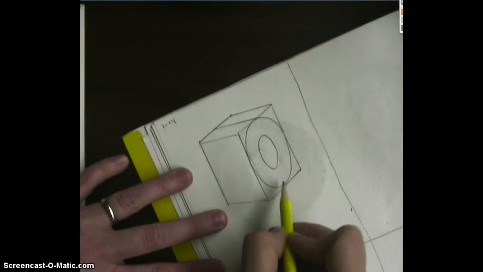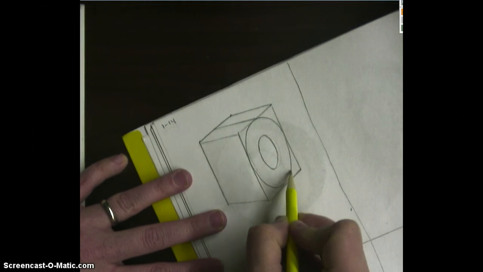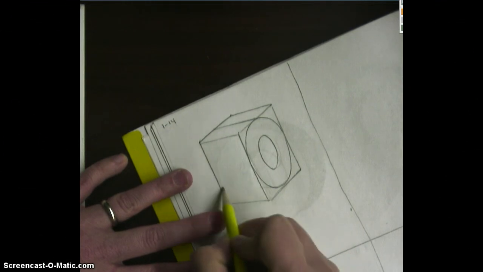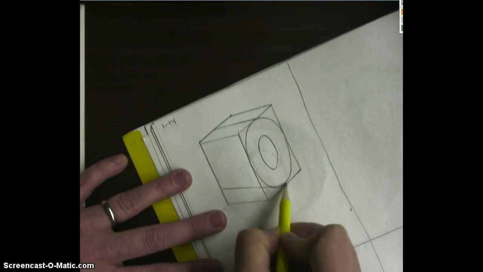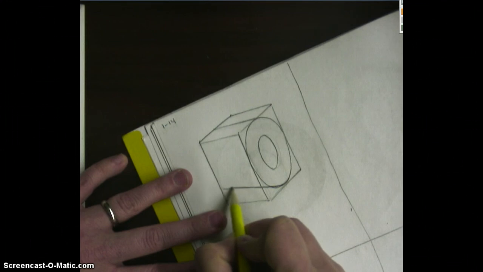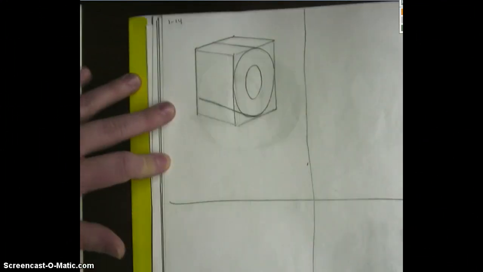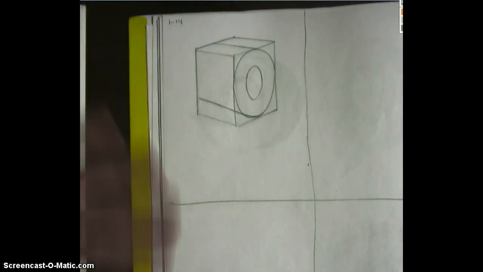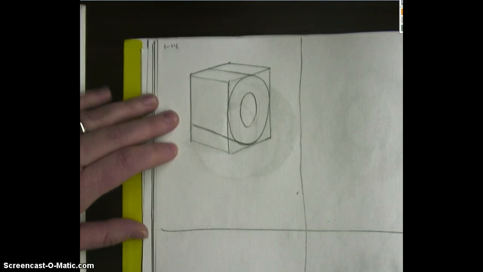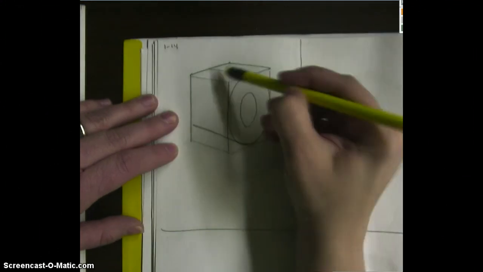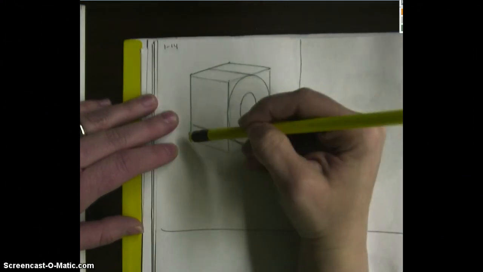I'm going to tilt my book a little bit to help me get this angle. Okay, so it's curving, and I'm coming back right like that. Okay, so I've got that. Now I'm going to erase what I don't need, which is basically everything except for the O and these 2 lines.